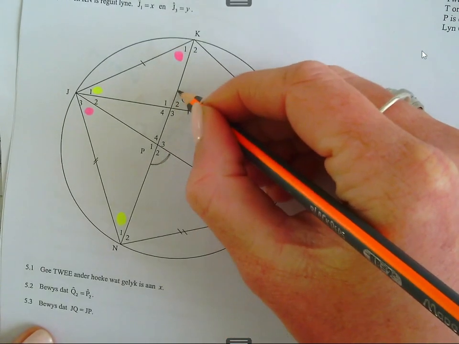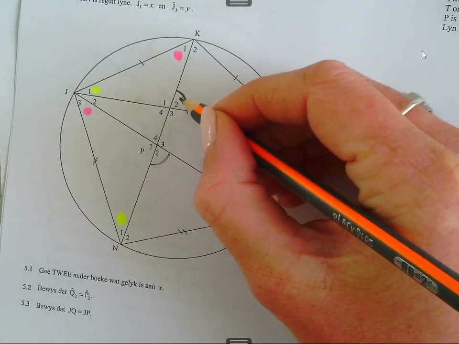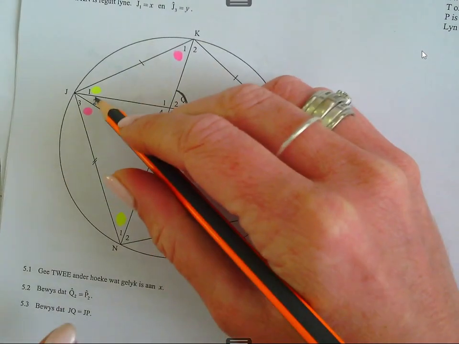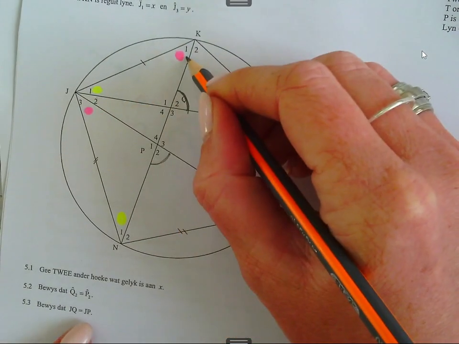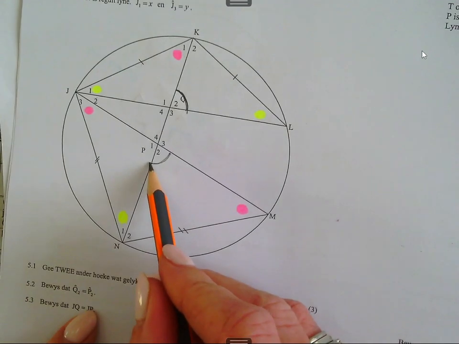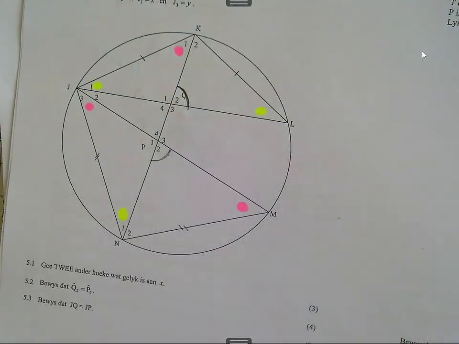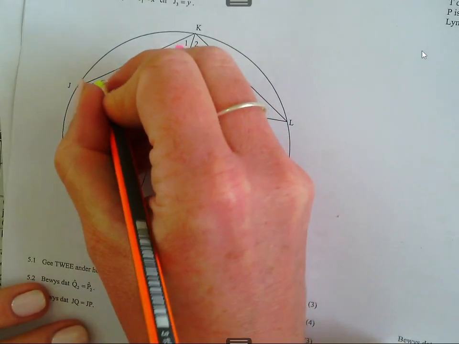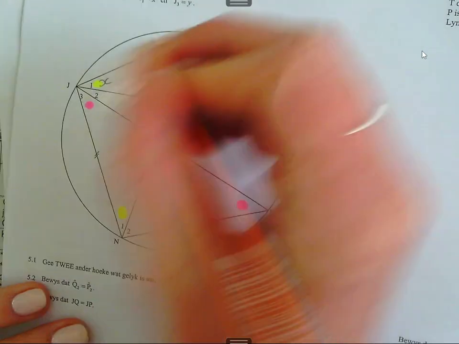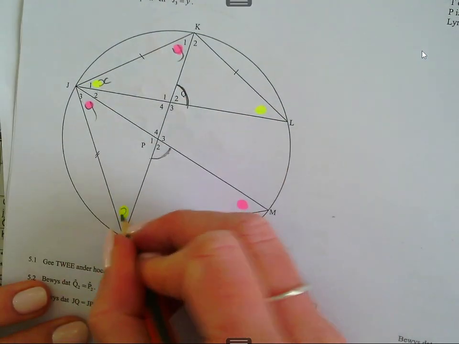This Q2 is an exterior angle to a triangle that I have something of. And also P2 is an exterior angle to a triangle where I have the two opposite angles of. So in other words, remember we said that this one is X and the pink is Y. Let's put all of them in there.